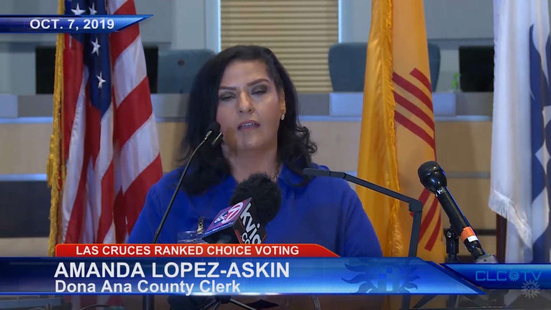The races that will be affected are races that have more than 2 candidates, because obviously if you have 2 candidates, you will get a 50% plus one majority. So keep that in mind. I believe the municipal and one of the city council races will not be ranked choice voting. It will be 2 there because there are 2 candidates.